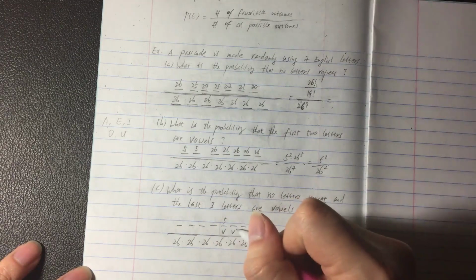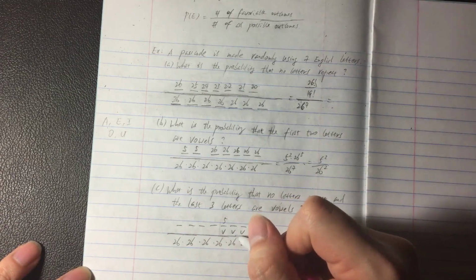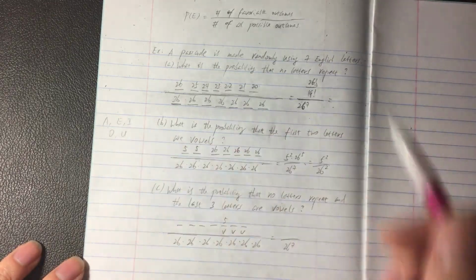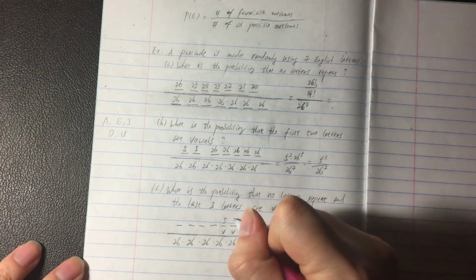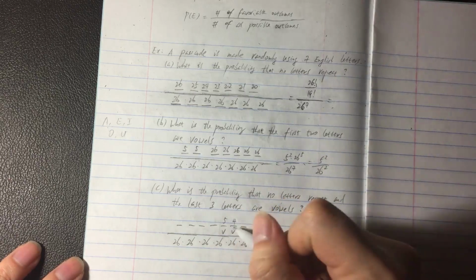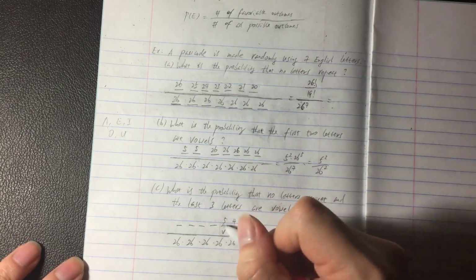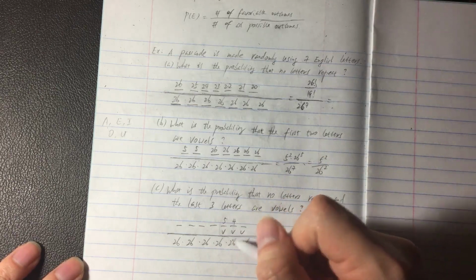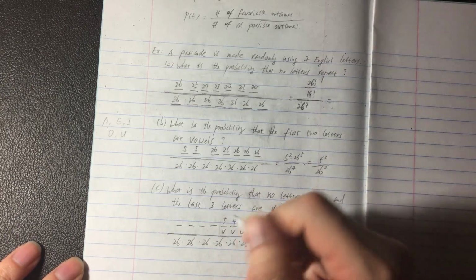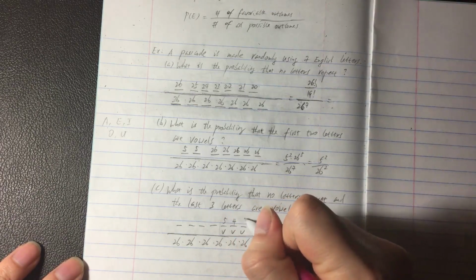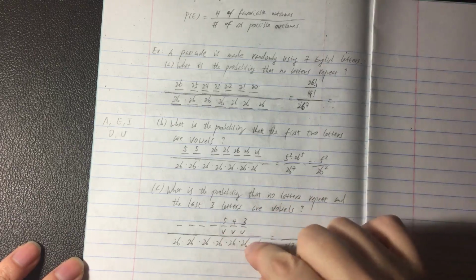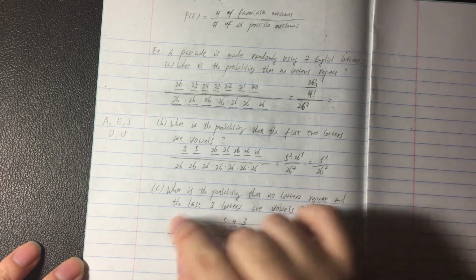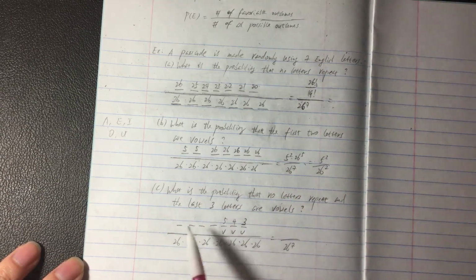For the second vowel, we don't have 5 choices now because we used one of the vowels, and no letters repeat. There's only 4 choices for the vowels, since we used one vowel already, it cannot be the same vowel again. Last vowel, since we used 2 vowels already, we have 3 vowels left. So we have 3 choices for the vowels here. For the rest, it could be anything.